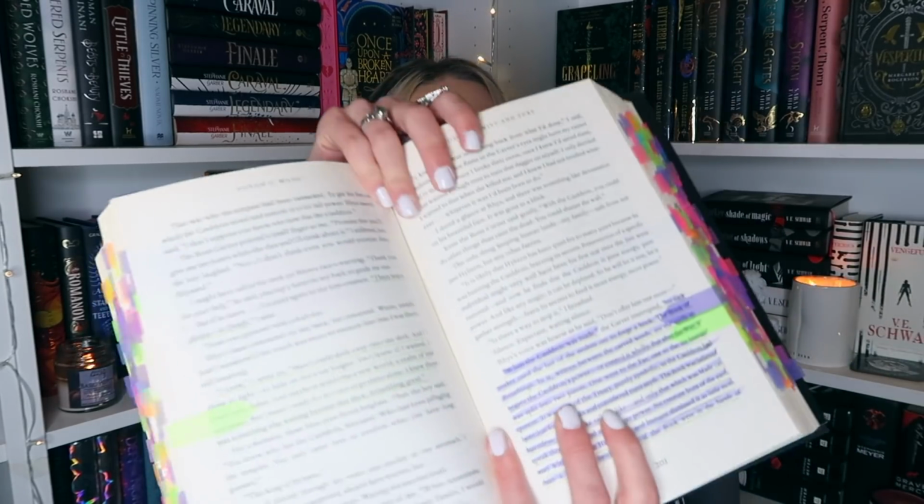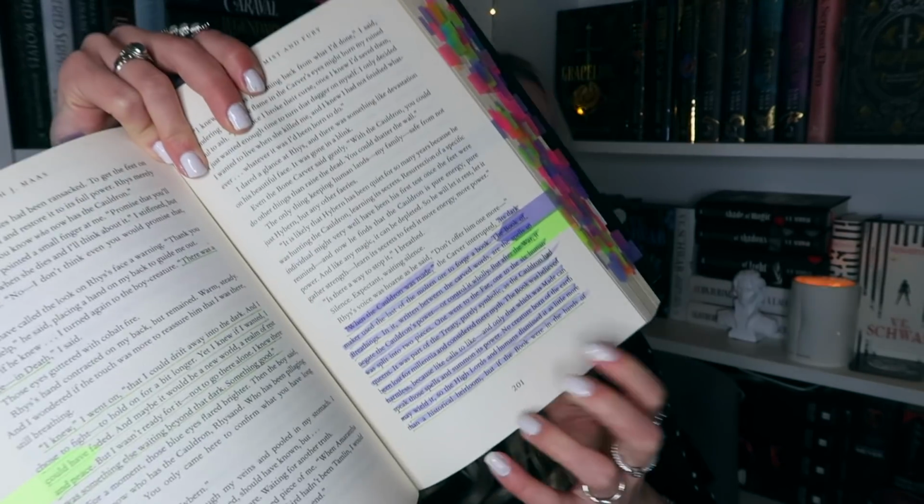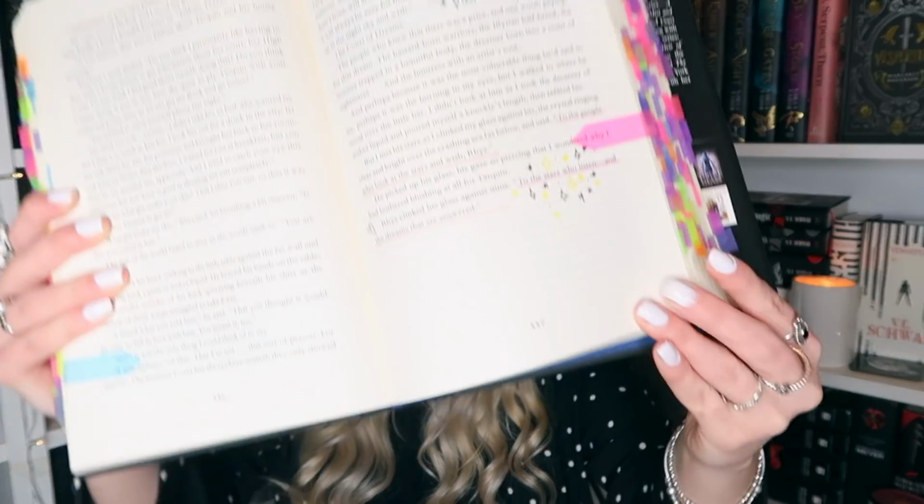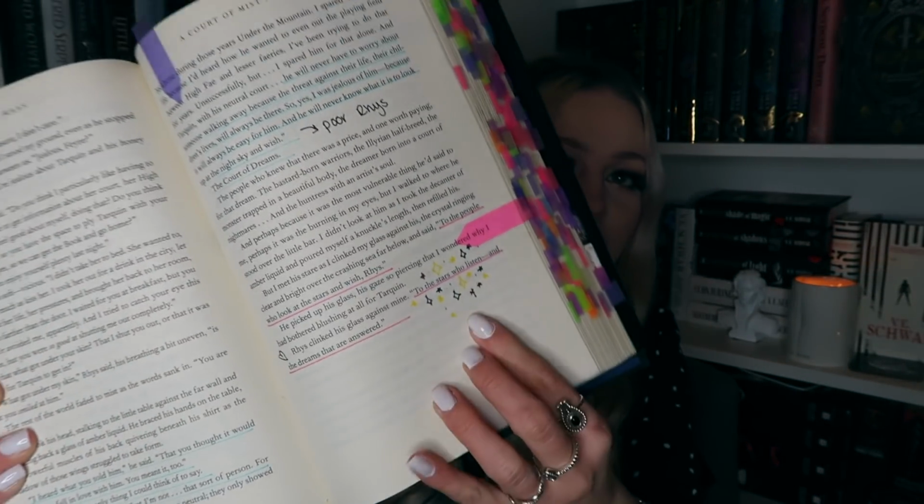So sometimes I double highlight like this here. This was both world building and important, so I double highlighted. So that is something I also do. Here was one of my favorite quotes, so I just did these cute little doodles. I do things like that in my book sometimes and make little doodles because it's just fun and it's cute.